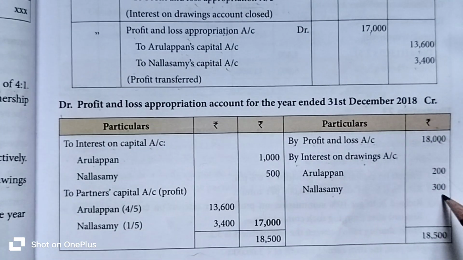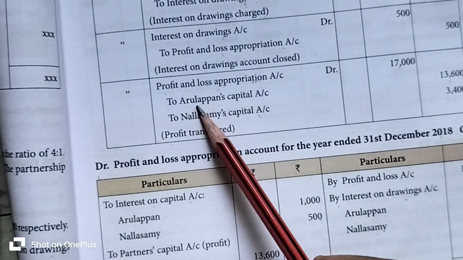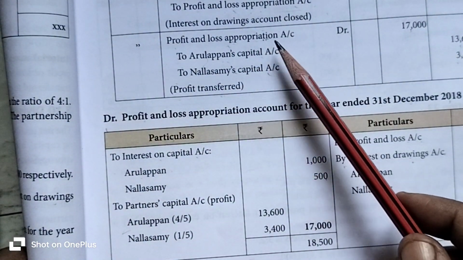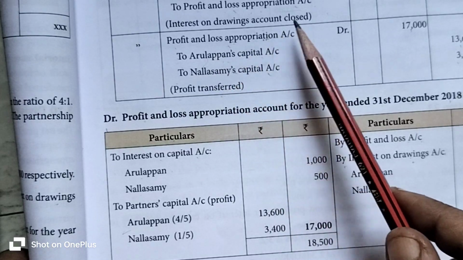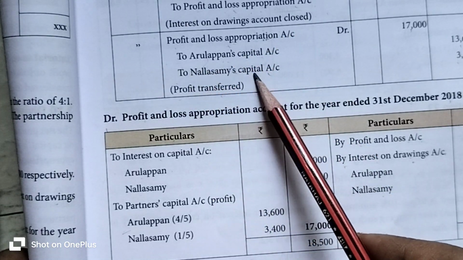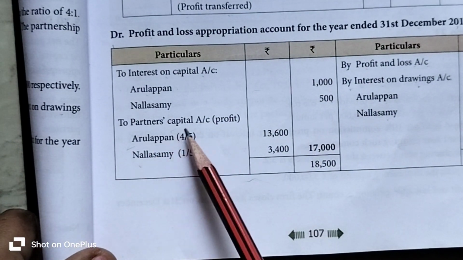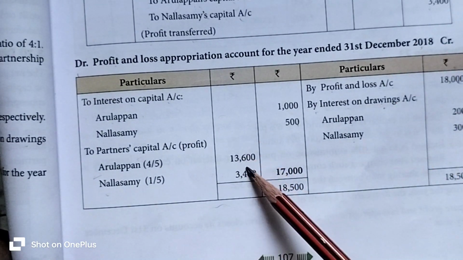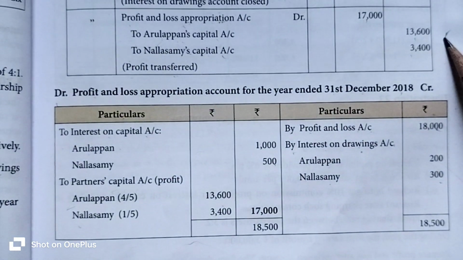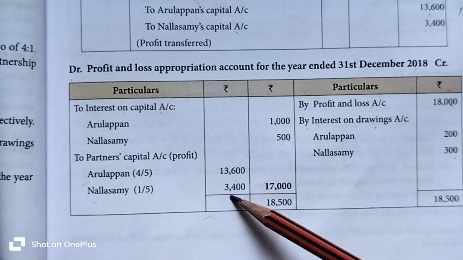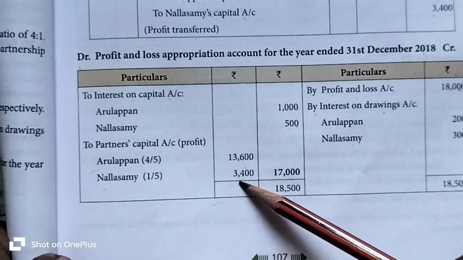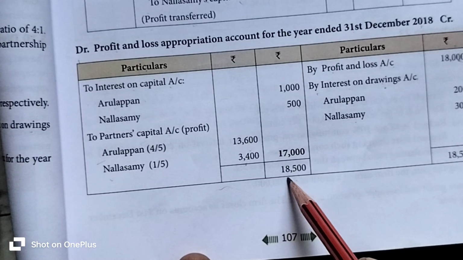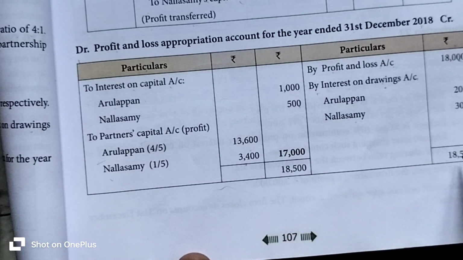Okay, then where is the profit and loss appropriation account? Here it is on the debit side. So you go to the debit side. What is the opposite account from the profit and loss account? Arlappan's capital account and Nallaswamy's capital account. We have to enter as per the ratio we already calculated, 13,600 rupees and 3,400 rupees respectively. Now we have the same total on both the debit and credit side, 18,500, 18,500.